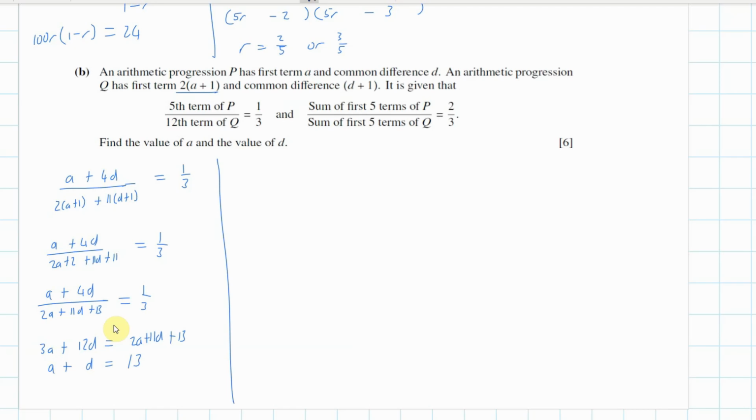The sum of the first 5 terms of P. Okay, now we're doing sum. So sum is going to be n over 2, so 5 over 2 into 2 times A plus n minus 1, which is 4d. Okay, so that's that one.